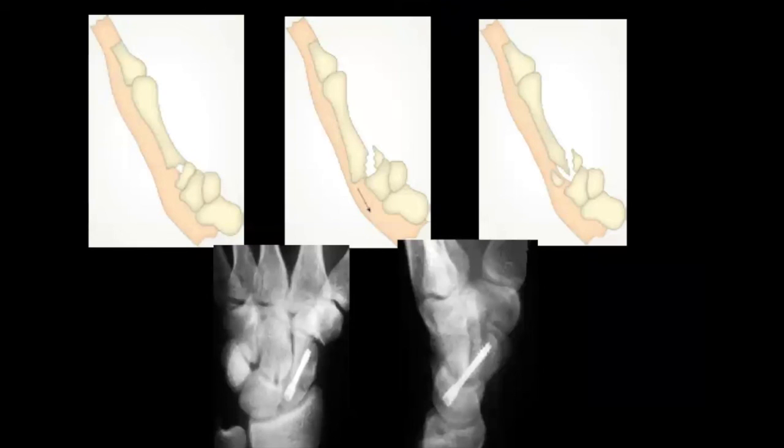And when we speak about the wrist, the main thing is to know the scaphoid bone fracture. In case of fracture of it, you will have one problem: one part will lose its blood supply.